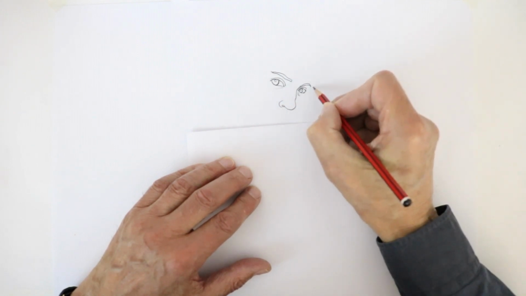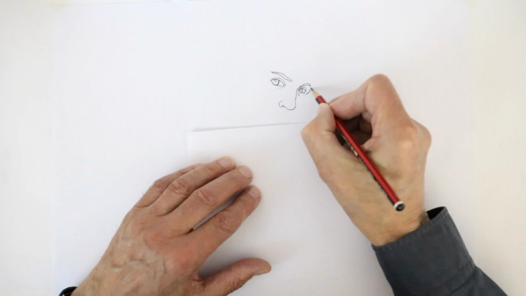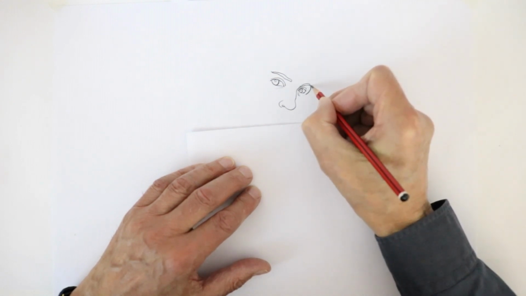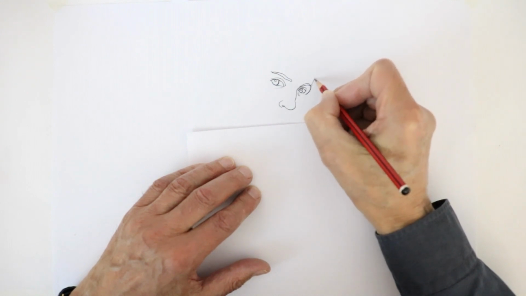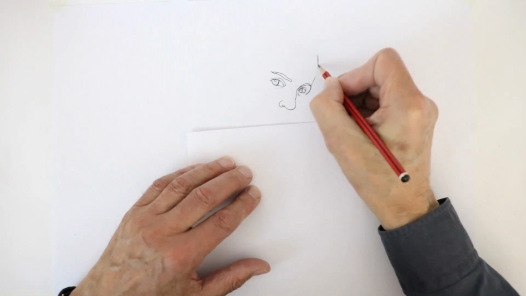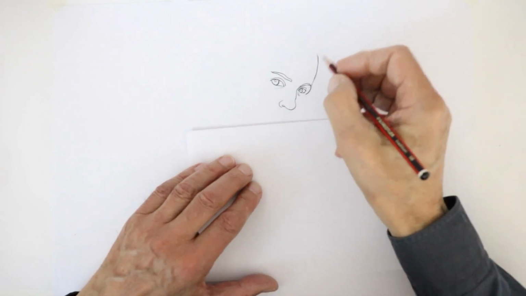So moving up here now, we have the curve around about the eye there, coming down to the eyebrow, and then the forehead coming up like that, up to the hair.